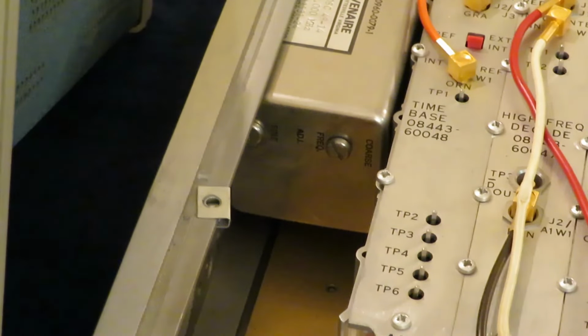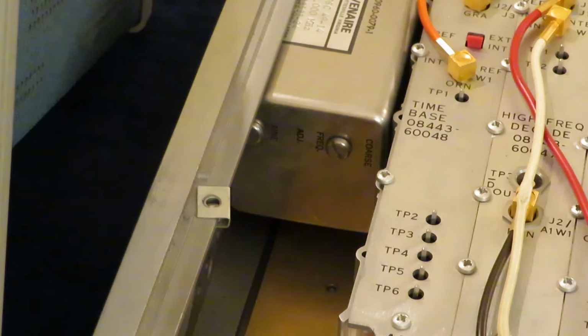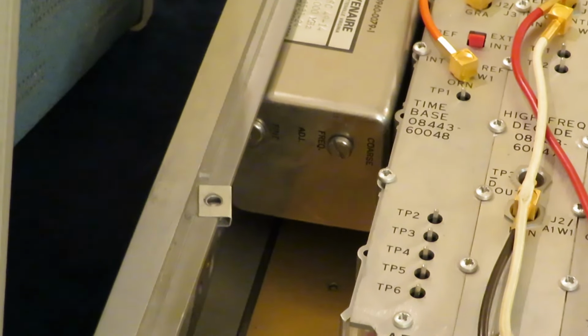So the adjustment point for the oven crystal oscillator is on those two plugs right there. Those screws, one partially obscured by the case and the other on the right, are the coarse and fine adjustments for the crystal oscillator. And those screws are not the adjustments themselves. They're actually caps that need to be taken off before we can do the adjustment.